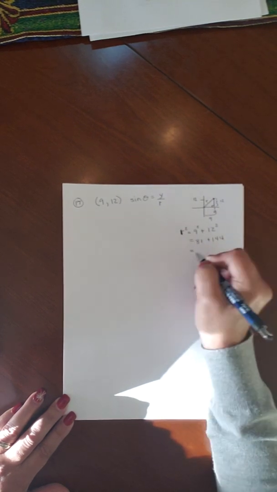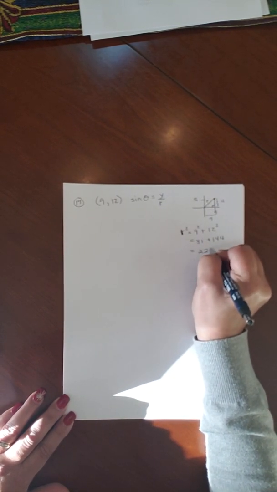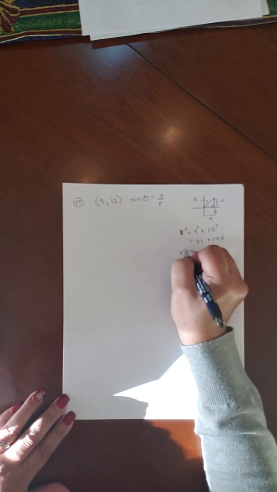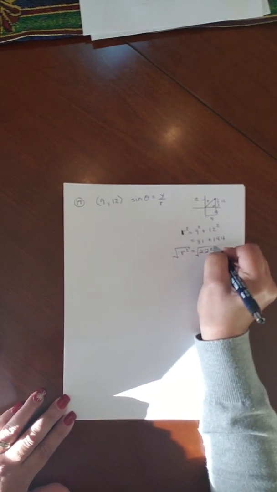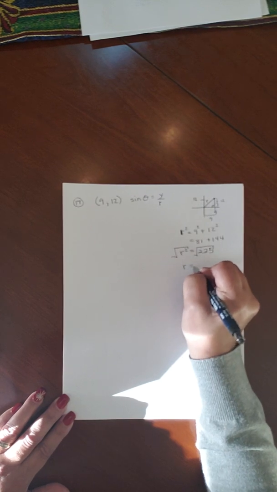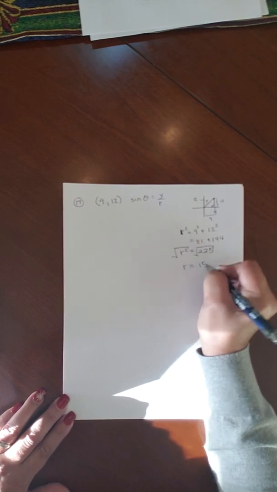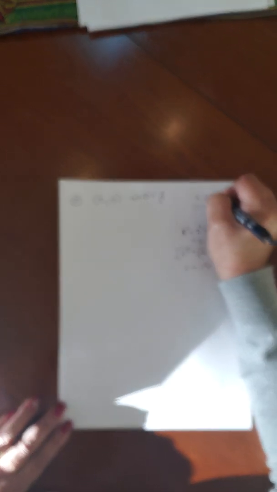If you add these, you get 225. That's your radius squared. And then to get the radius, you have to take the square root of both sides. That gives you r is equal to 15. Okay, so this value is 15.